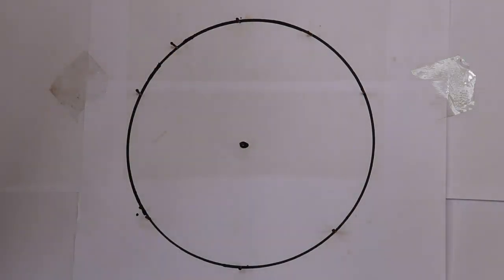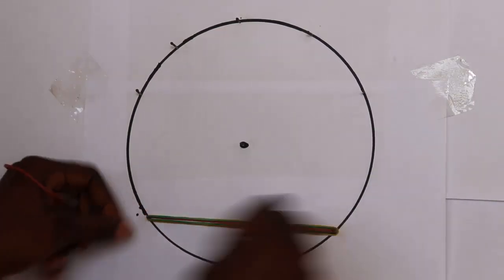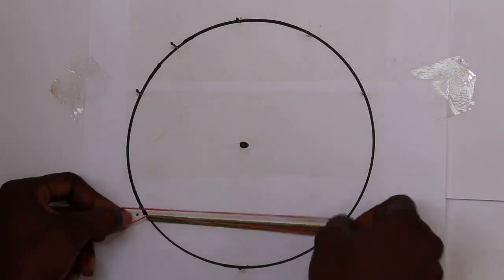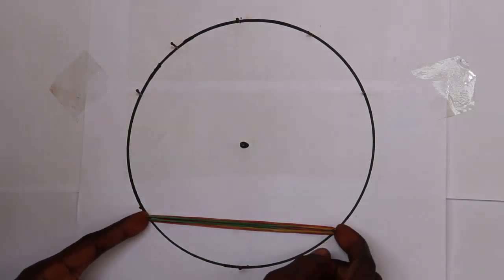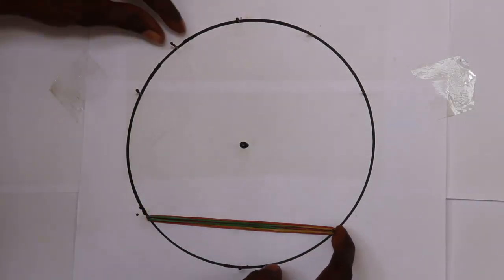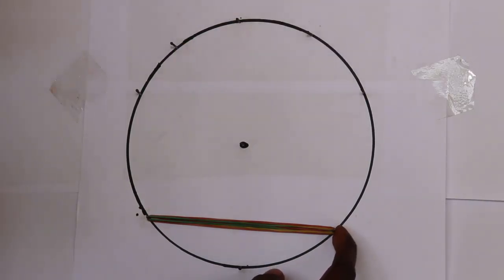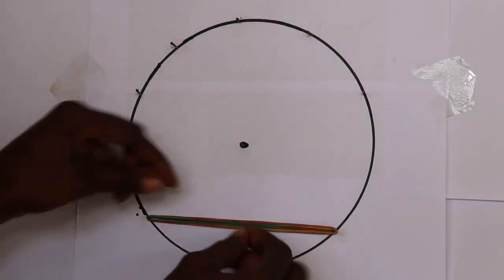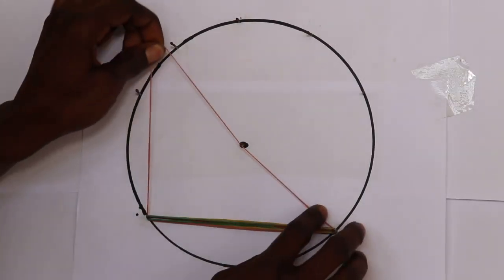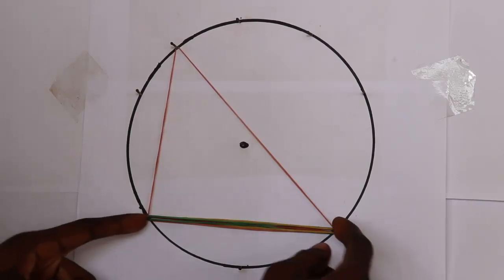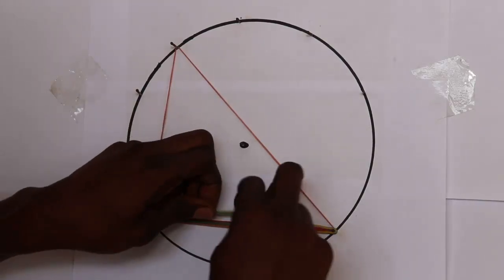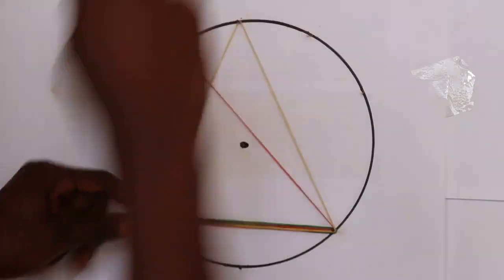So I assume you said this is my chord. Yes, this is my chord I have drawn. And I'll say once I hear the same chord, any angle that chord makes at the circumference of the circle, you see they are the same. So just watch. Once it is from the same chord, that is the first one, it's the same angle.